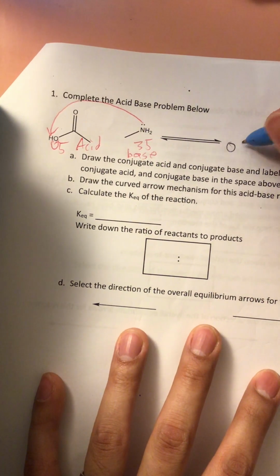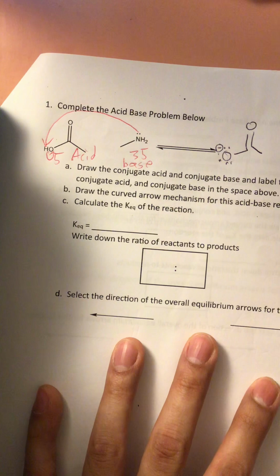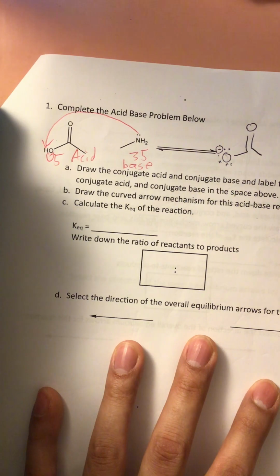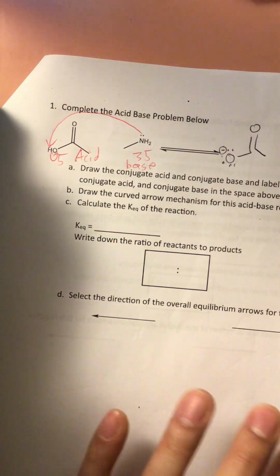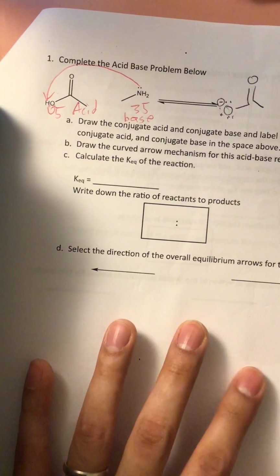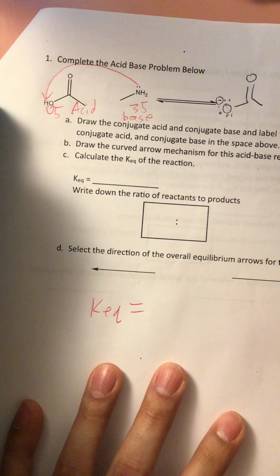So conjugate base will look like this. Conjugate acid will look like this. The pKa of the conjugate acid is about 10 versus this pKa is 5. Calculate the KEQ. So I don't remember if I'll be talking about this, but you don't need to know this. If he doesn't talk about it, you don't need to know it.